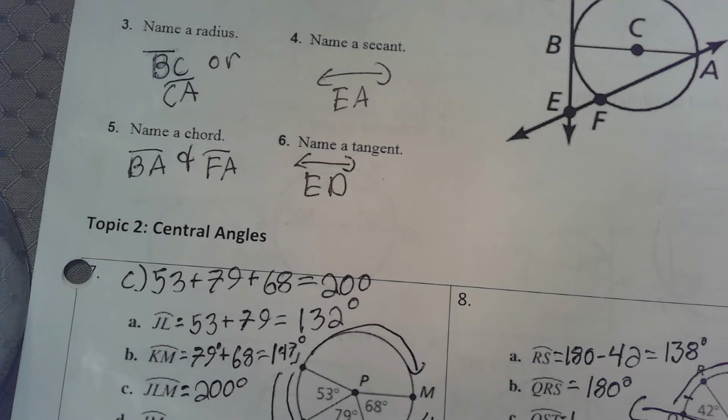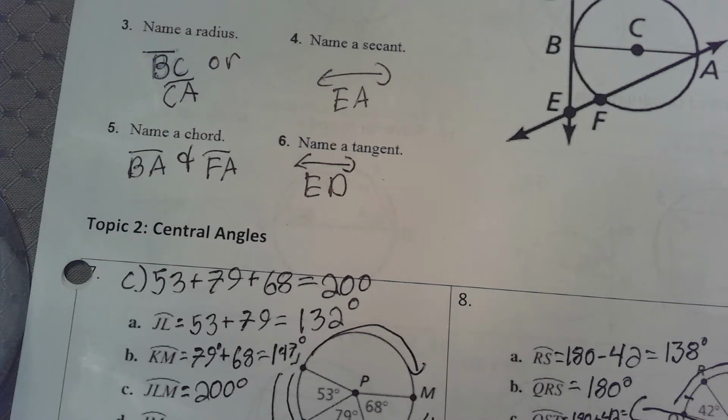So I'm going to add 180 plus 42, and we get 222 degrees. And then QT is going to be 180 minus 42, which we got before in A, so that's 138 degrees.